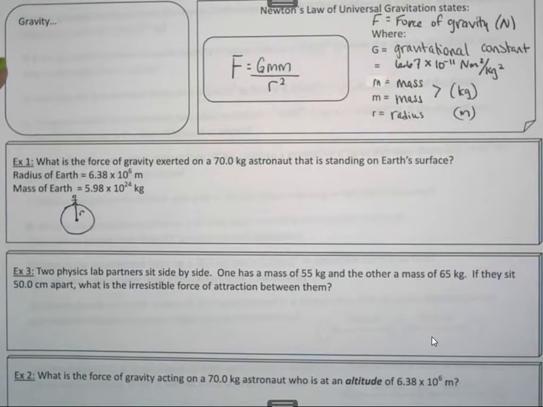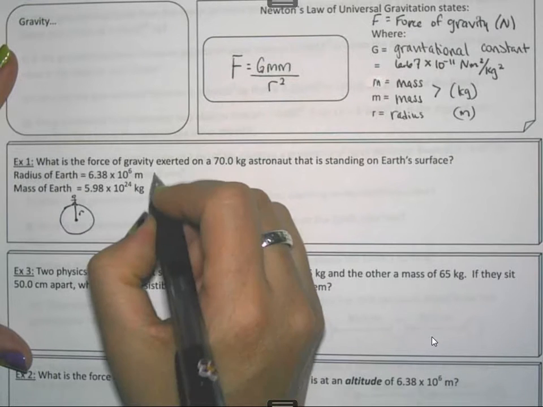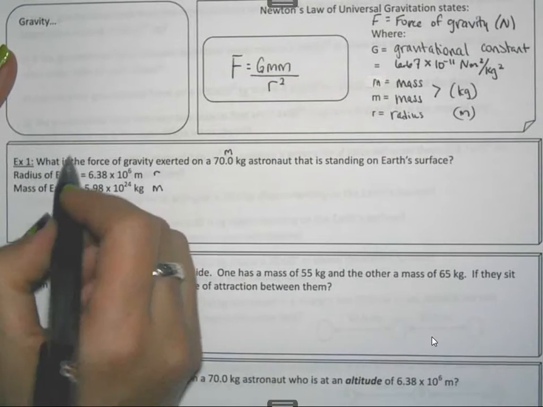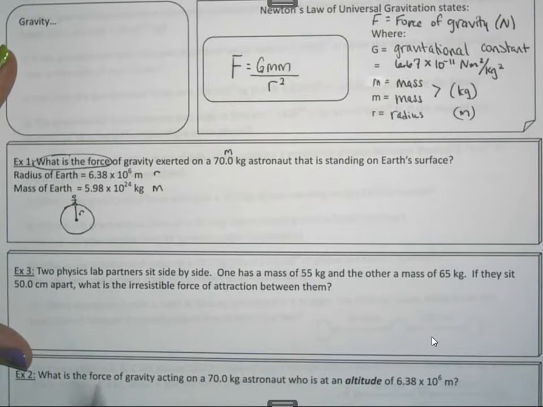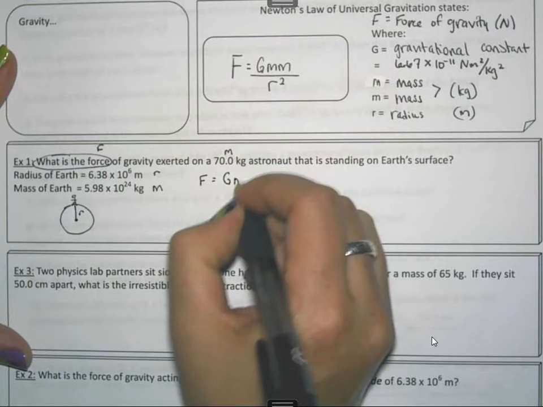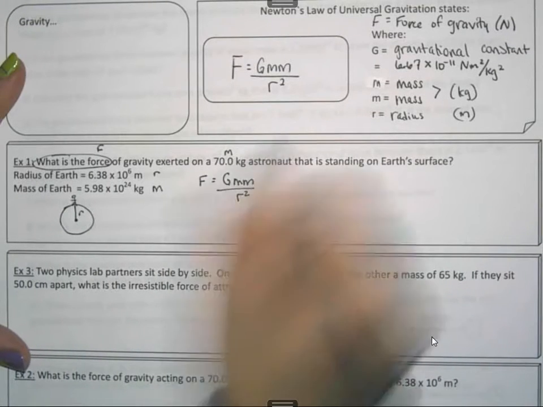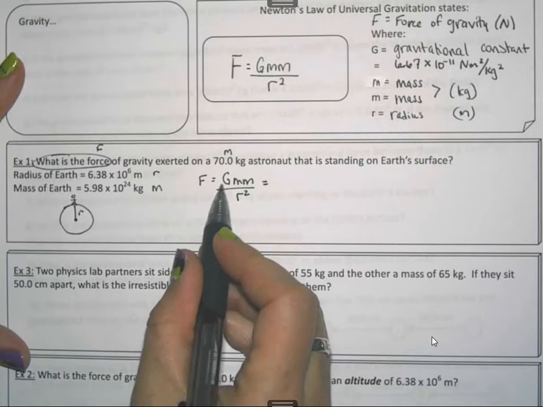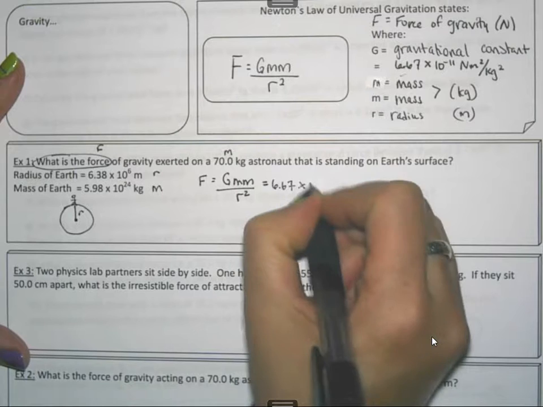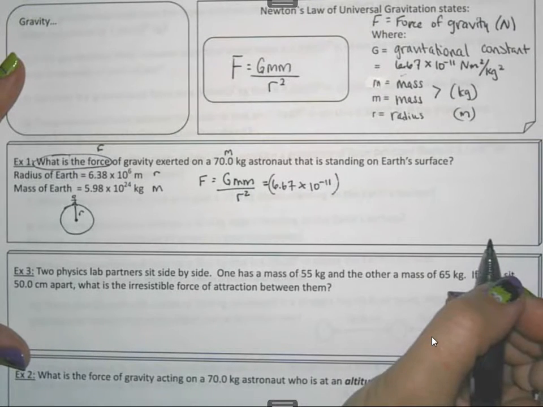And then you've got the mass of the Earth. We have the mass of the astronaut. So here's our R. Here's one of the M's. Here's another M. And what it wants is, what is the force? It's wanting F. If we plug this into our equation, I'll rewrite it for simplicity's sake. We're finding F. G is coming from a reference table, or for us right here off the page, 6.67 times 10 to the negative 11th.